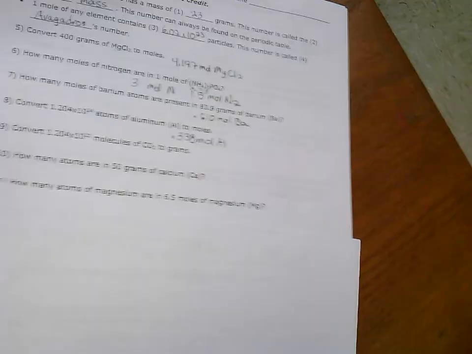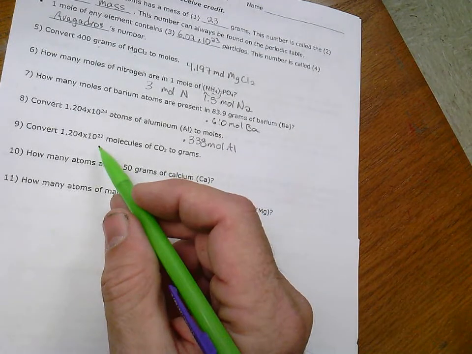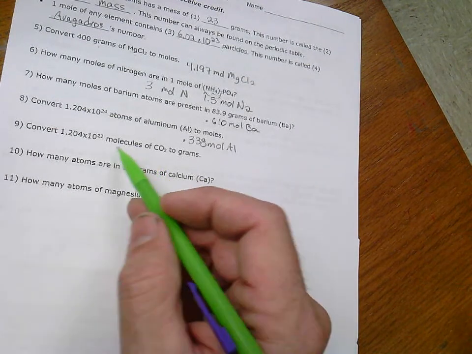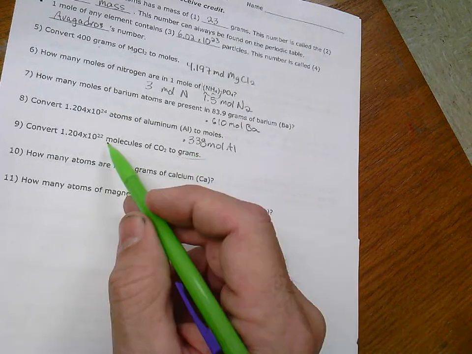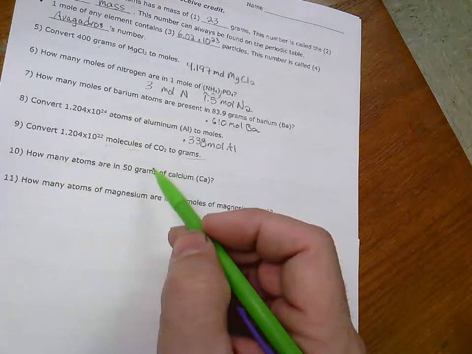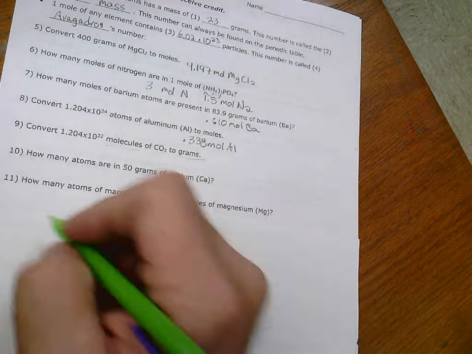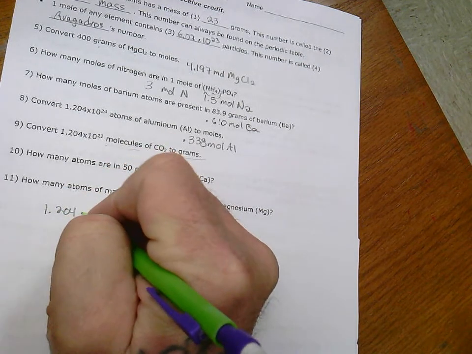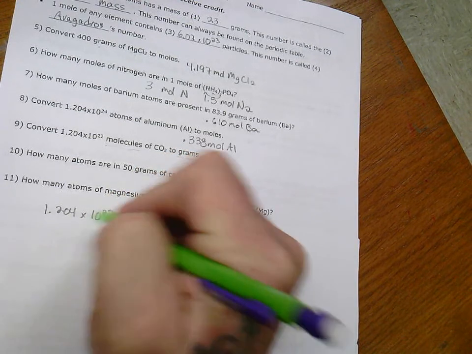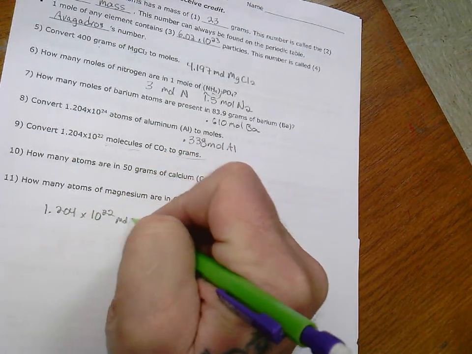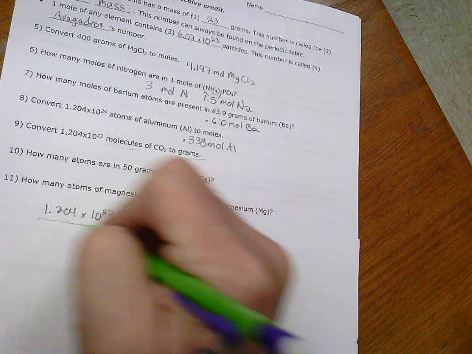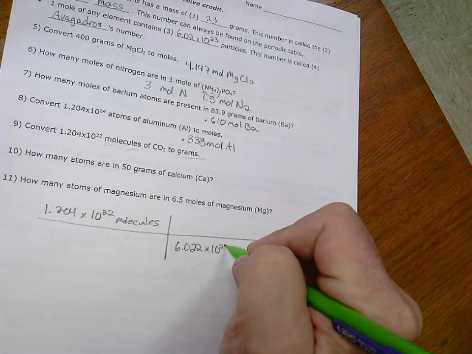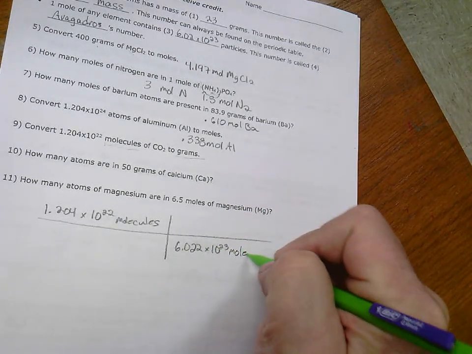Convert 1.204 times 10 to the 22nd molecules of CO2 to grams. Okay, so here we have two conversions. We can't go from molecules to grams, but what we can do is go from molecules to moles and then from moles to grams. So we have 1.204 times 10 to the 22nd molecules, 6.022 times 10 to the 23rd molecules in 1 mole.